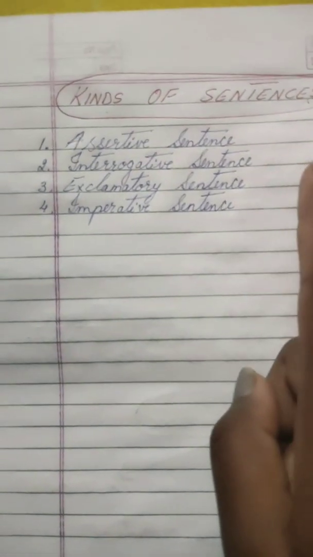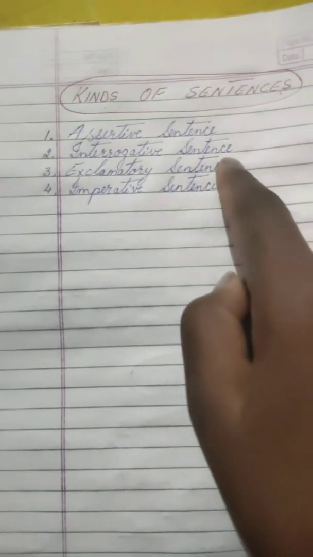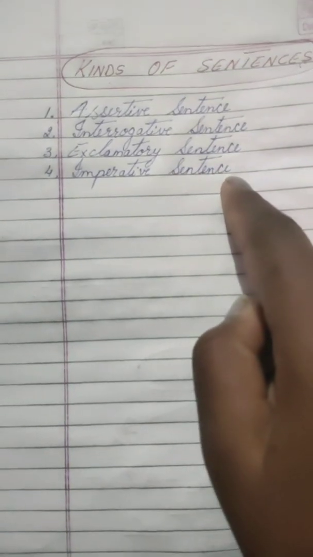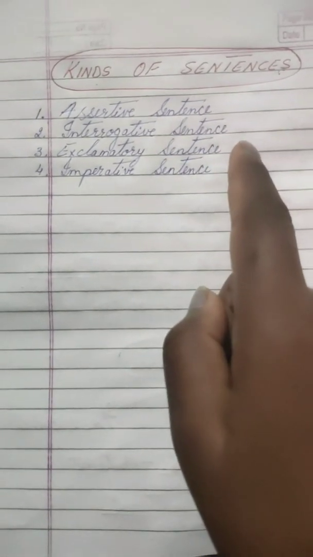Now, listen to the pronunciation of these words. Assertive. Okay, it is called assertive sentence, interrogative sentence, exclamatory sentence, imperative sentence. So once again, I'm pronouncing all the different kinds of sentences. First of all, we are going to learn about different kinds of sentences. And how many kinds of sentences are there? There are 4 kinds of sentences. How many kinds, children? Very good. We have 4 kinds of sentences.